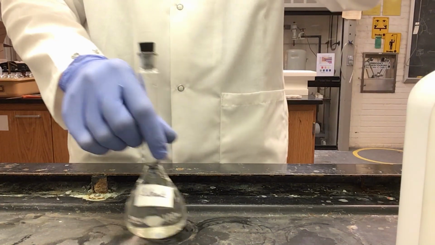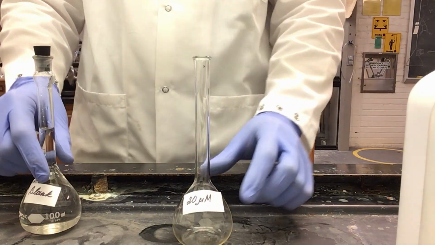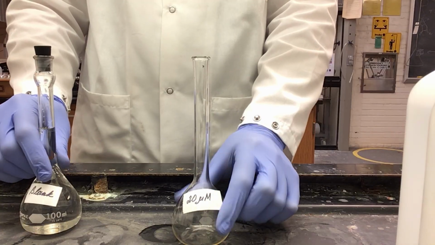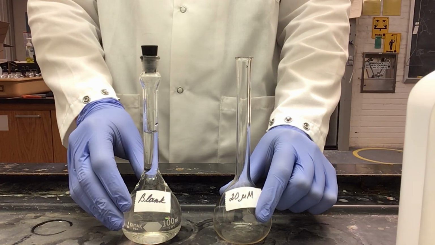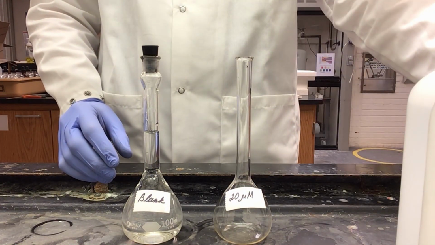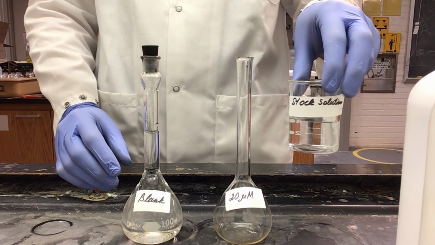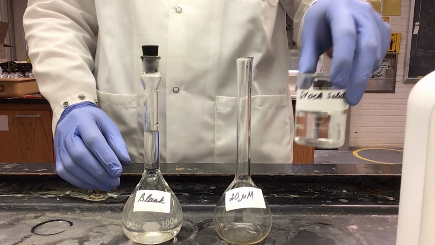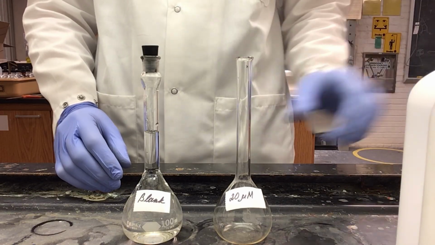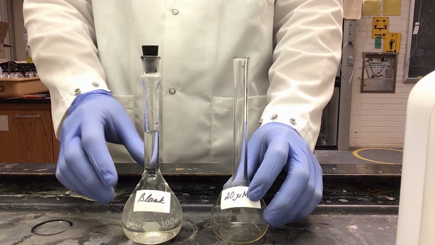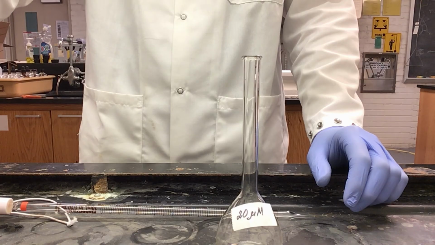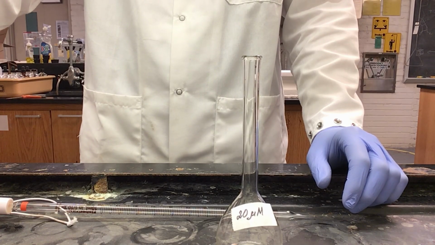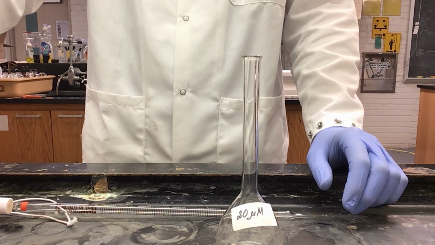Next, I will be creating a 20 micromolar solution. The only difference between this and my blank is that for my 20 micromolar solution, I will need to add my stock solution and dilute with water. For this, again, I need to add my sodium acetate, hydroxylamine hydrochloride, and 1,10-phenanthroline, just as I did with my blank.